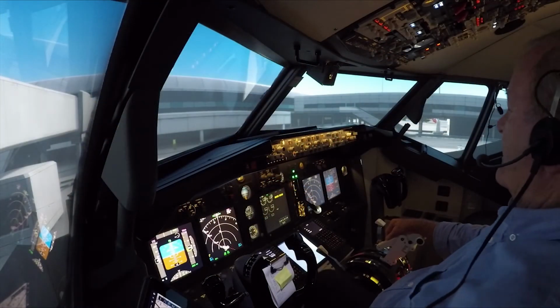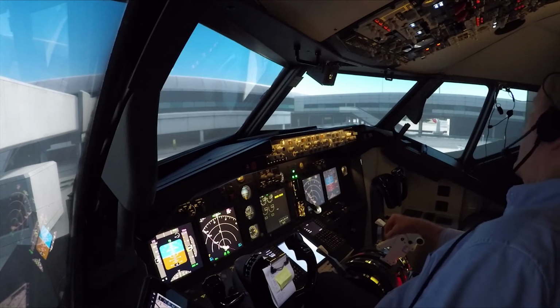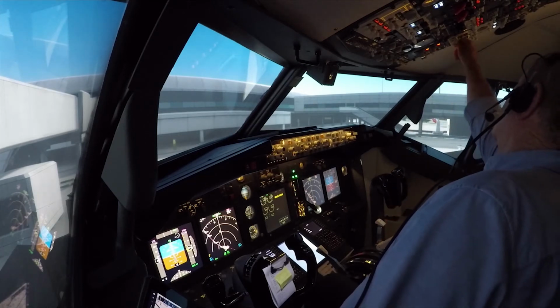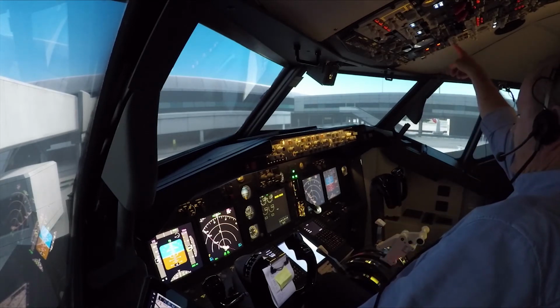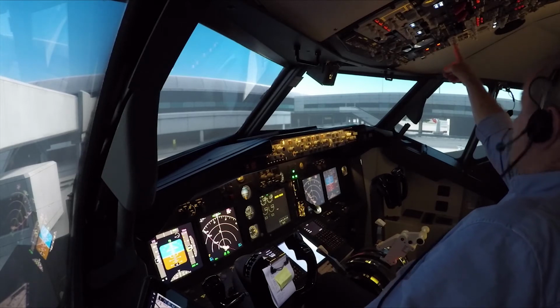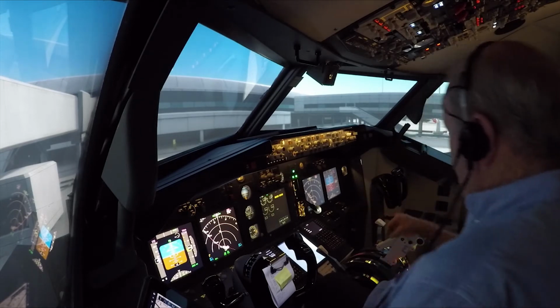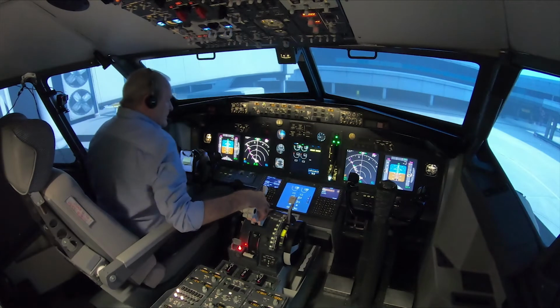So, hello Captain, we are ready for pushback. Ready for pushback, and the parking brake is set. Now that we can put our bleed air on from the APU so that we can spool up our turbines, our main engines, and our isolation valve. Locking gear. Okay.